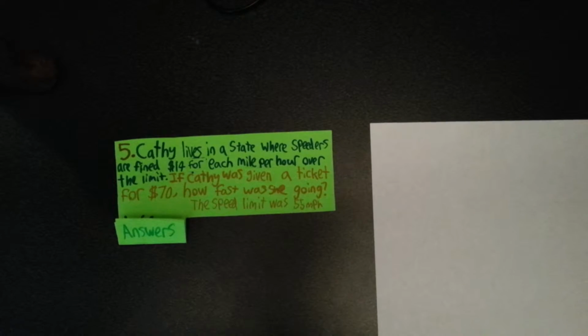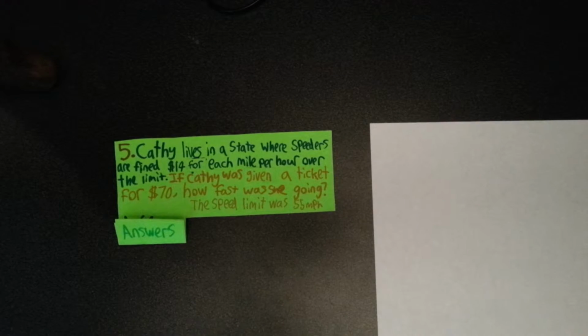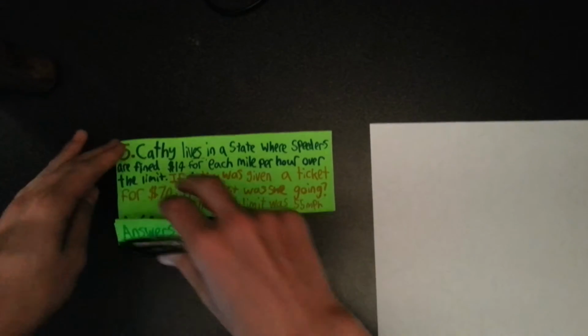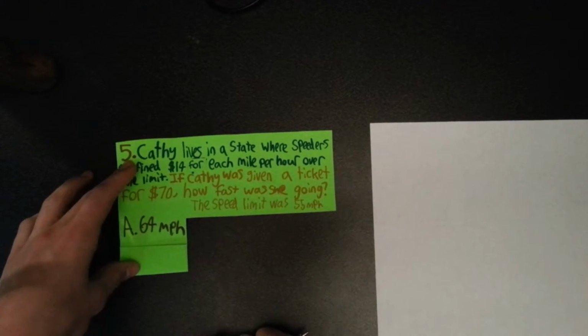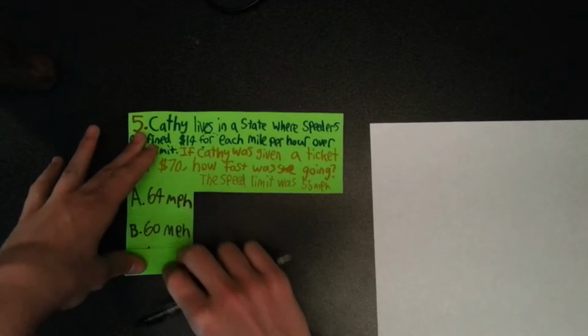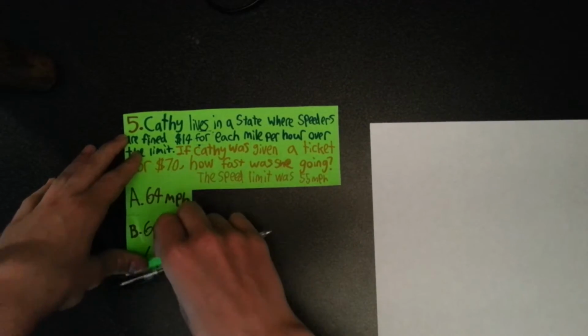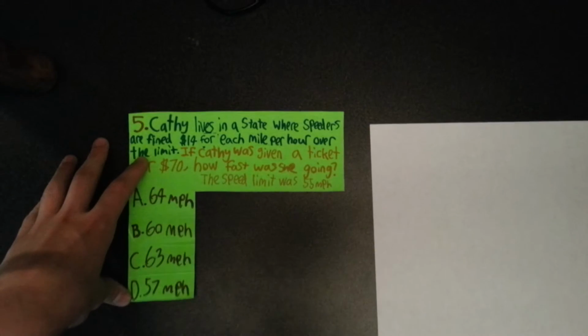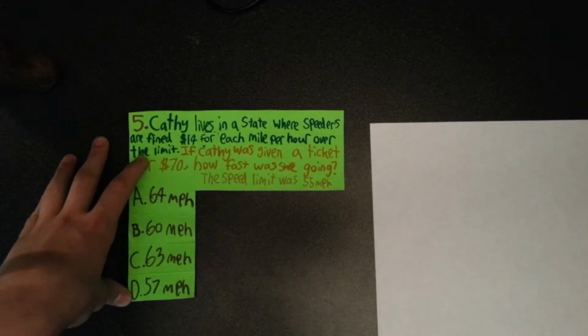Question number 5. Kathy lives in a state where speeders are fined $14 for each mile per hour over the limit. If the speed limit was 55 miles an hour and Kathy was given a ticket for $70, how fast was she going? Is the answer A. 64 miles per hour, B. 60 miles per hour, C. 63 miles per hour, or D. 57 miles per hour?